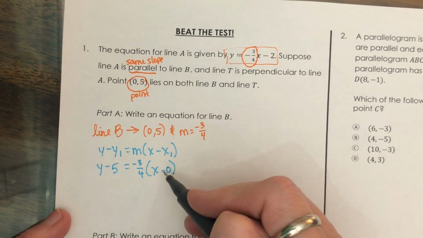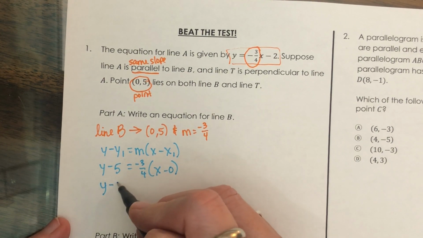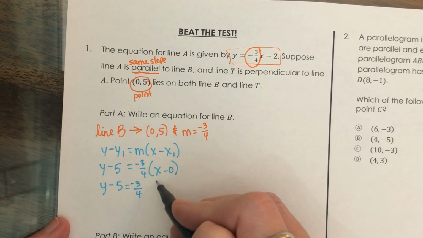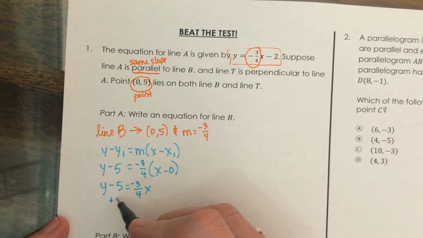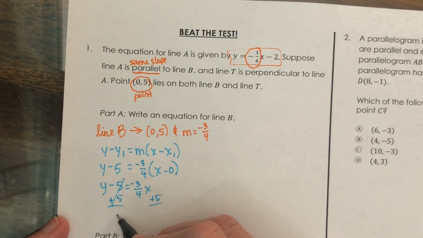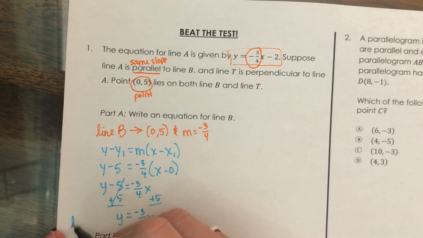Well, x minus 0 is just x, so we don't really have to work on that too much. So this is y minus 5 equals negative 3/4 times x. Add 5 to both sides, and we get y equals negative 3/4 x plus 5. Okay, so this is line B.